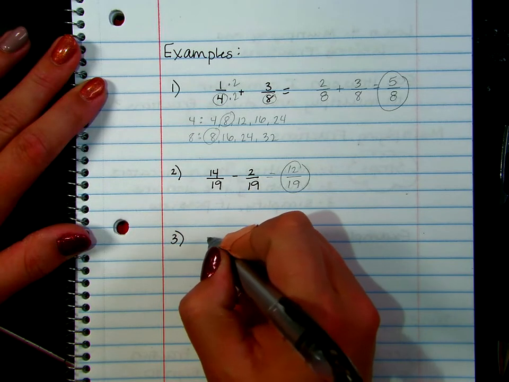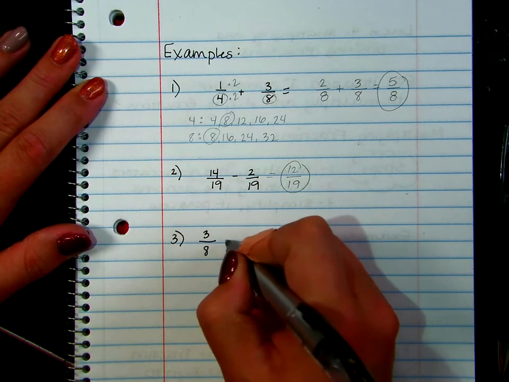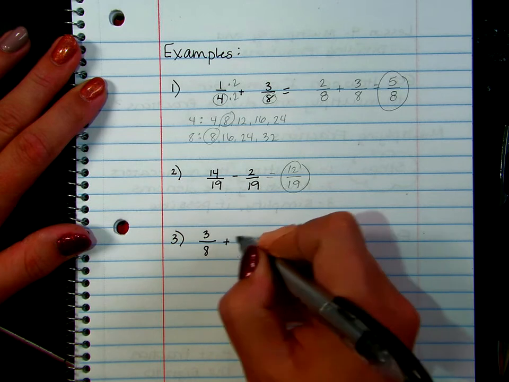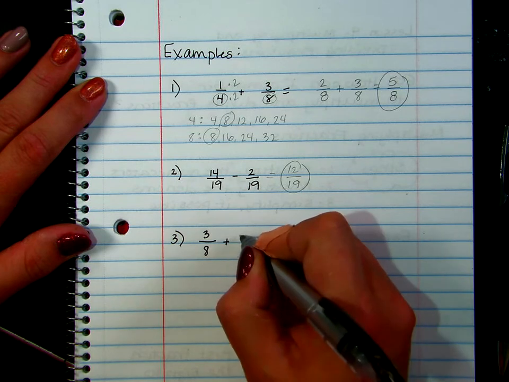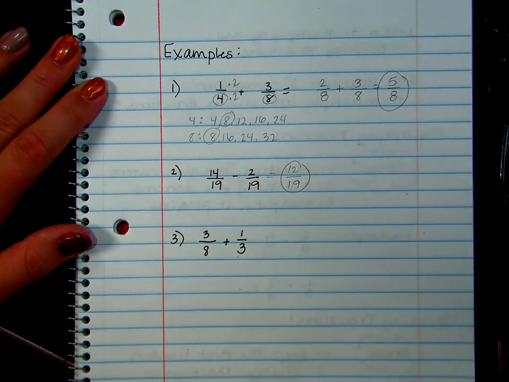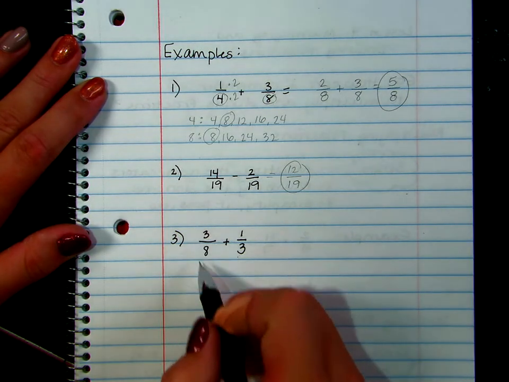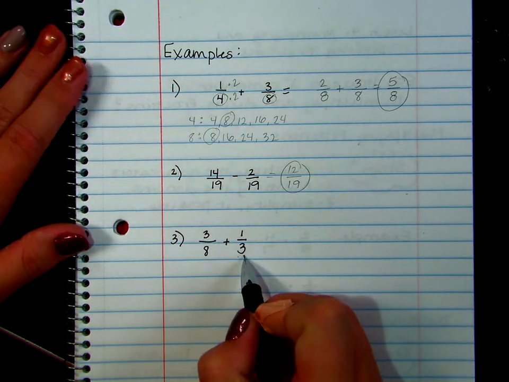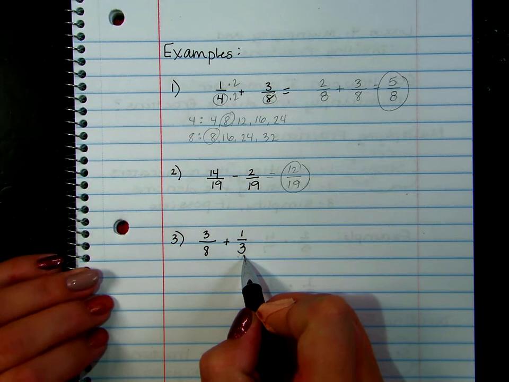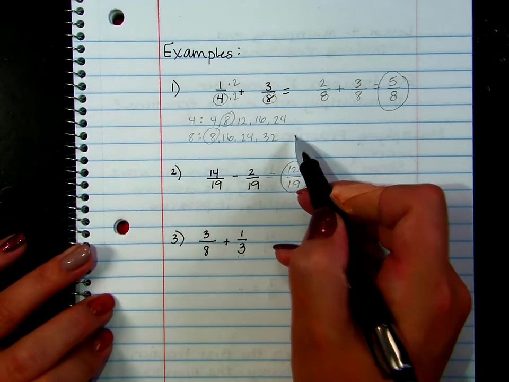So let's go 3/8 plus, let's go 1/3. Okay, so 3/8 plus 1/3. Now in this particular problem, neither denominator has a common number. So we're going to need to do that same setup that we did up here in order to help us.